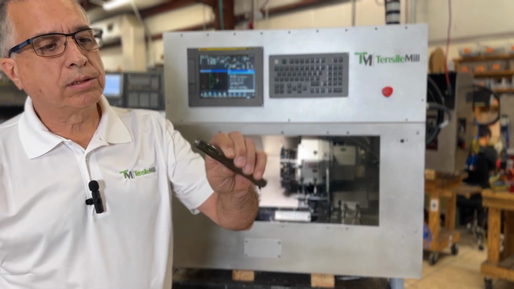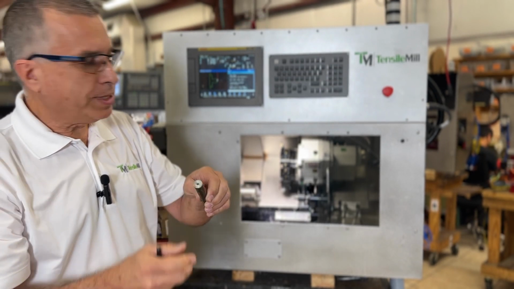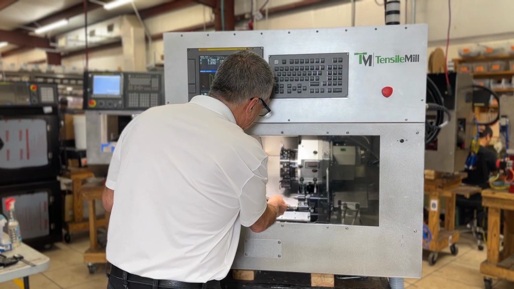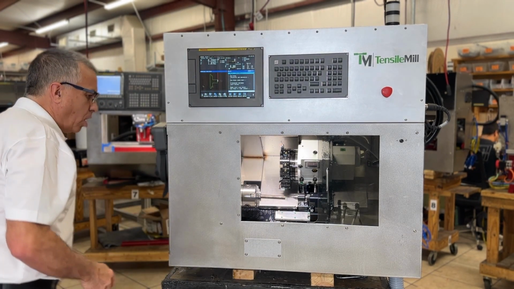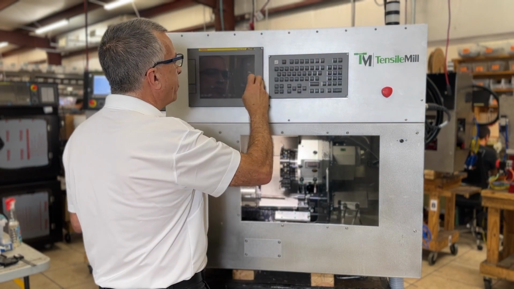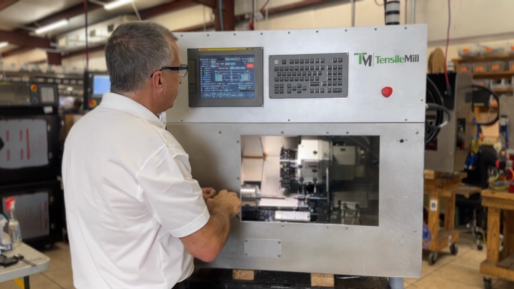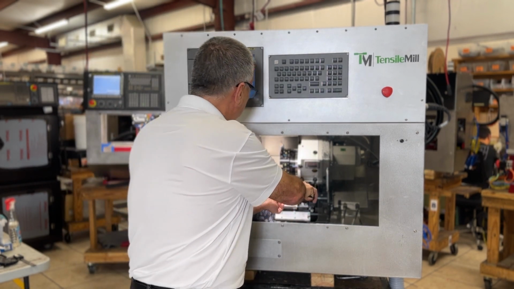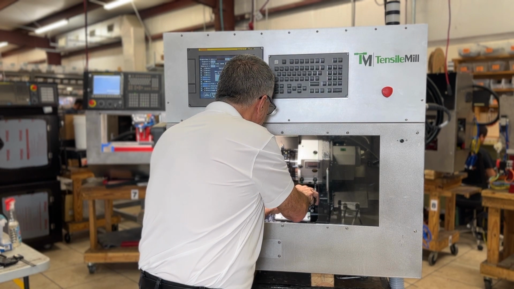Nice and smooth, flat, and with the center drill. Now I want to install the part on the chuck. Again, according to my program, I have used 5 inches from the chuck. So I just measure 5 inches.